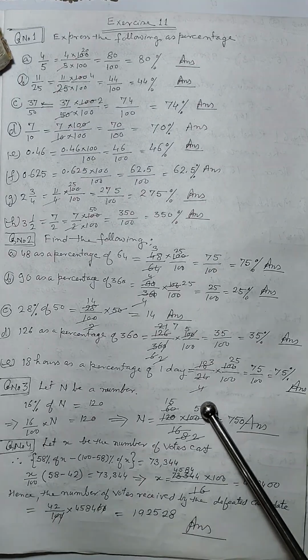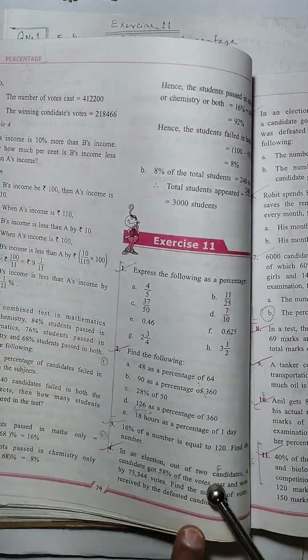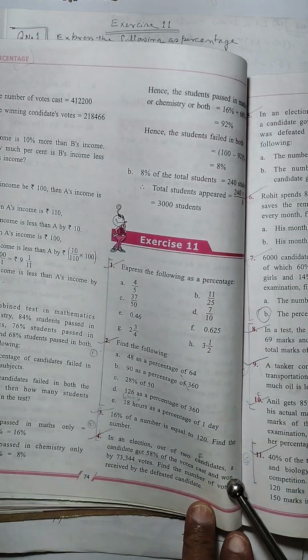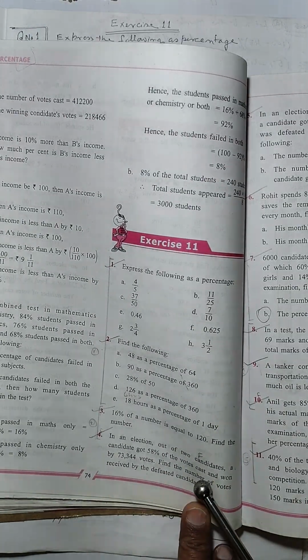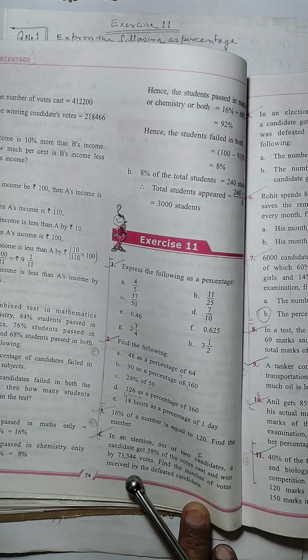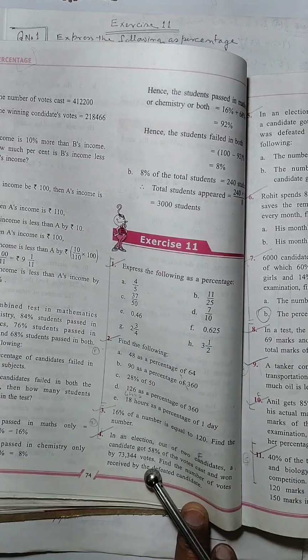Now come to question number 4. Question number 4 states that in an election, out of 2 candidates, a candidate got 58% of the votes cast and won by 73,344 votes.